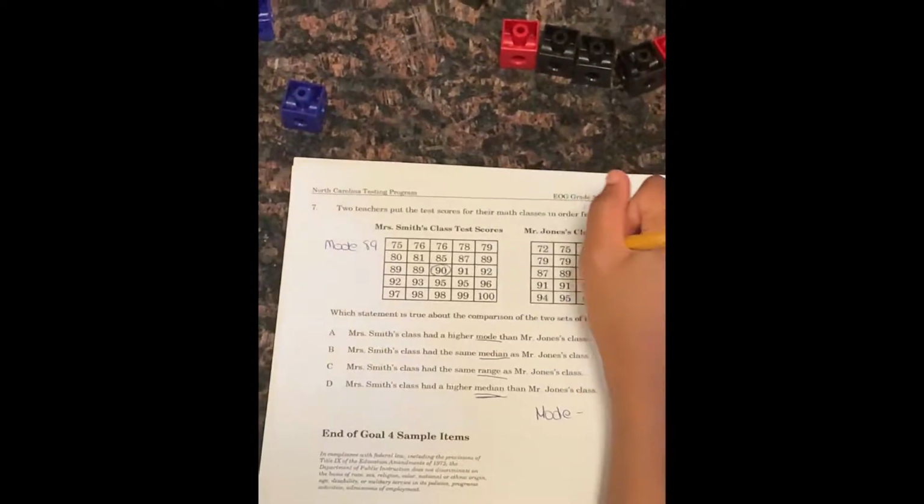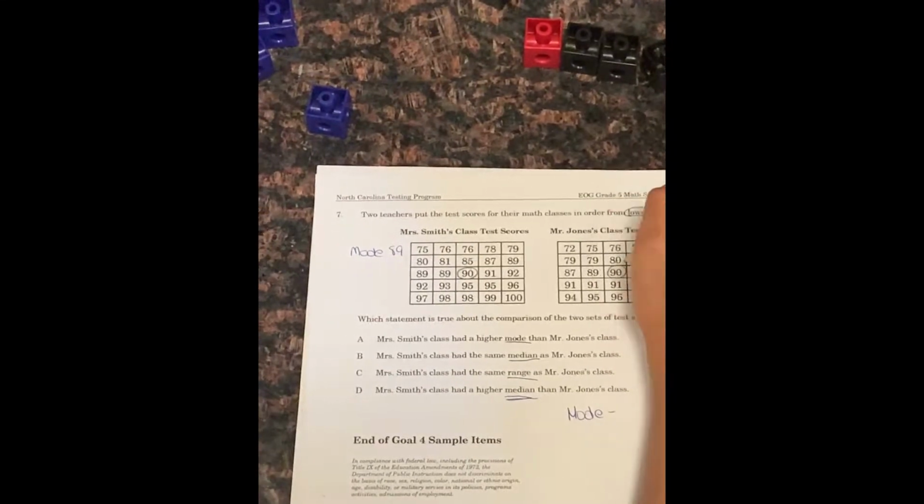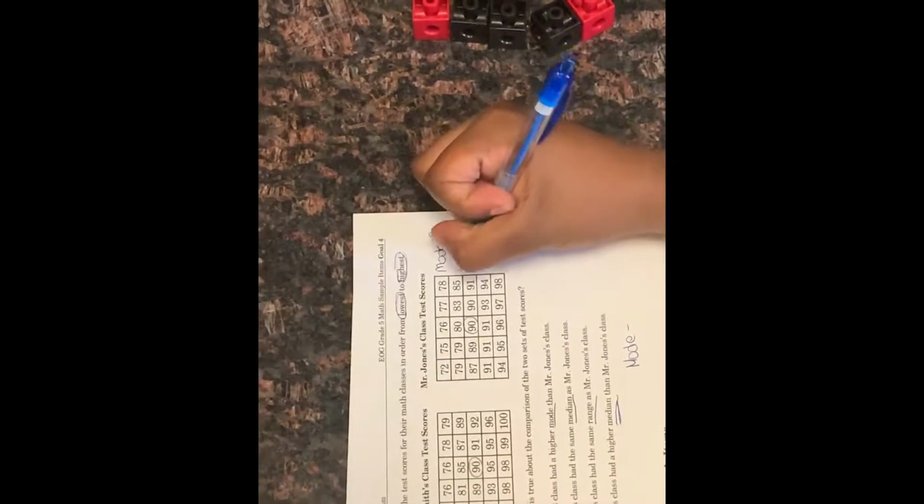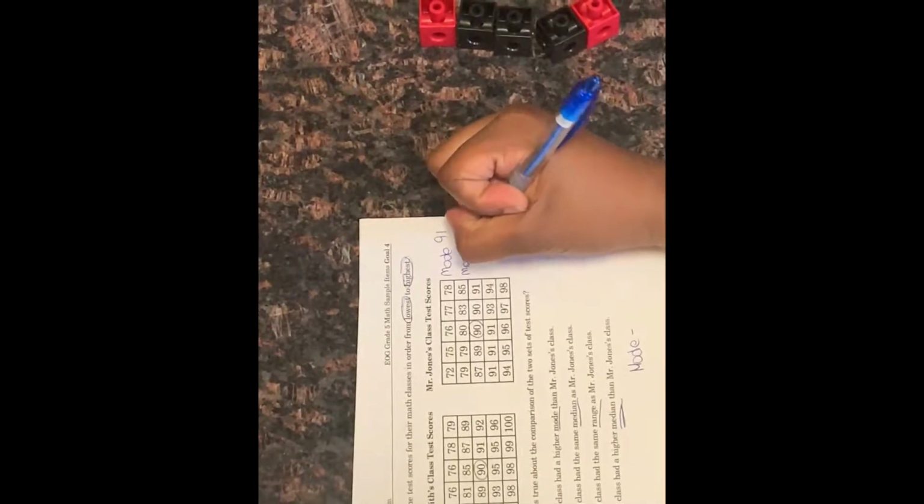And you can do the same with Mr. Jones' class. Mr. 90. Wow. They made that easy for us because they put it in the chart. And I love visuals like that. Okay, so median. I love your handwriting.